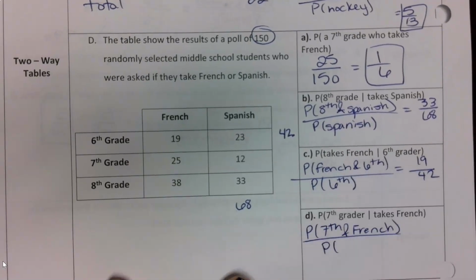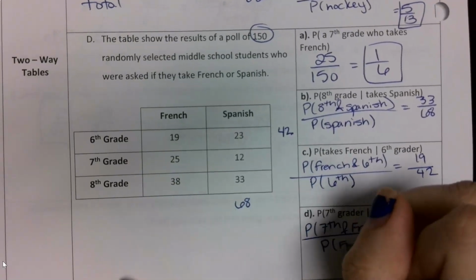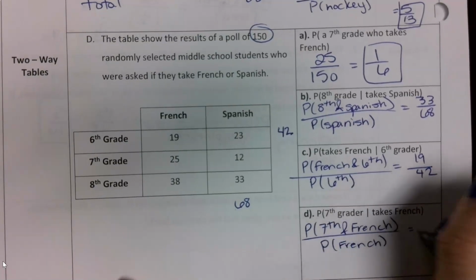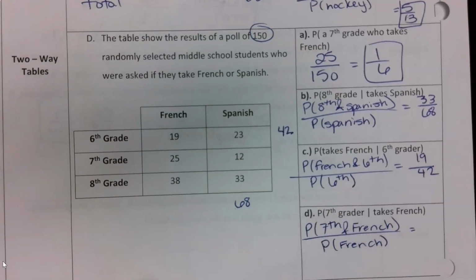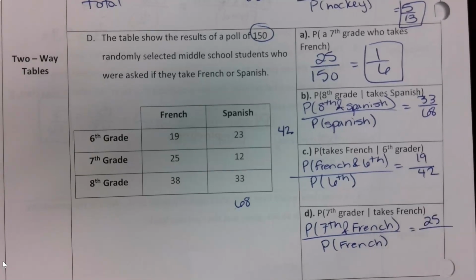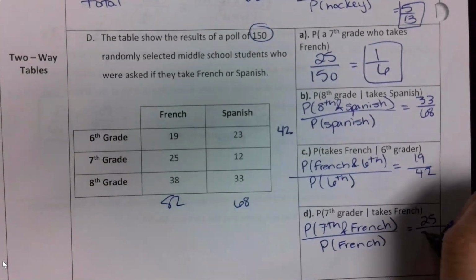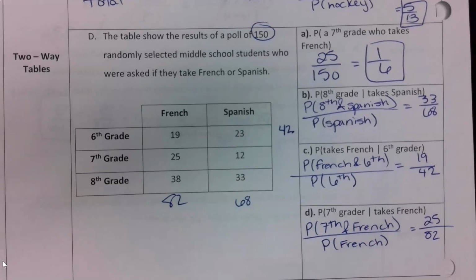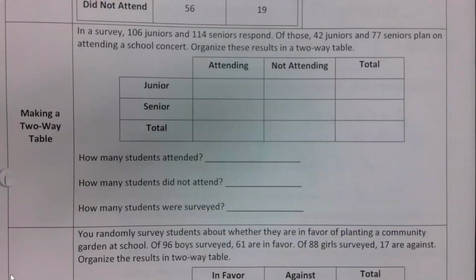And what goes on the bottom? 7th grade or French? So how many 7th graders take French? 25. And how many total people take French? Okay, and can I simplify that anymore? No. 19 over 116.